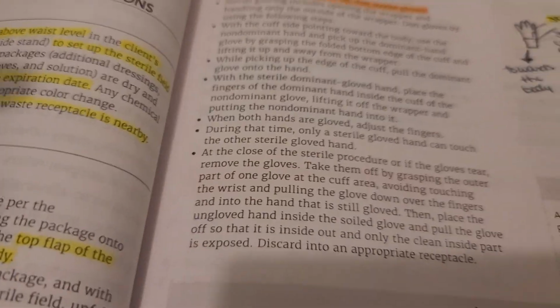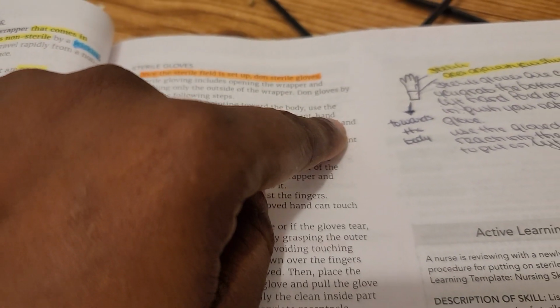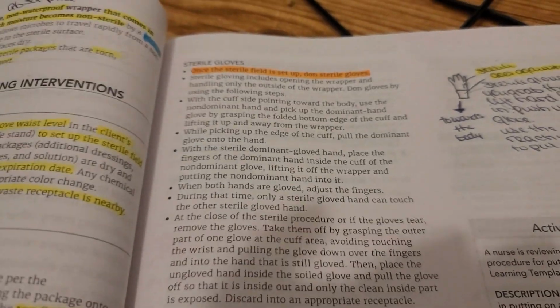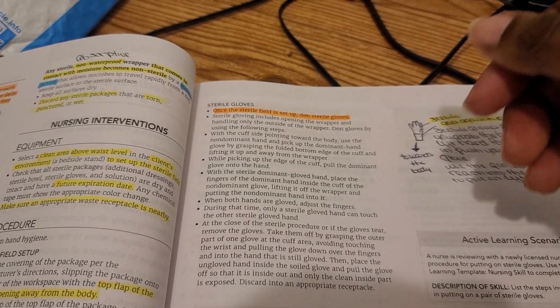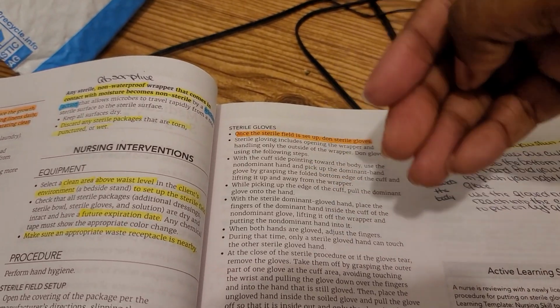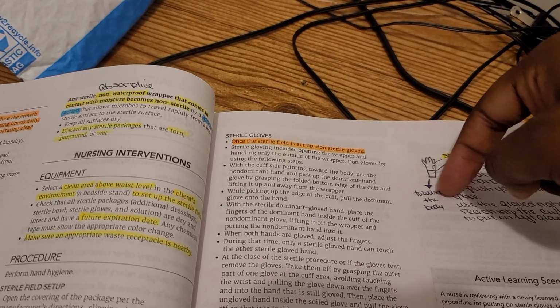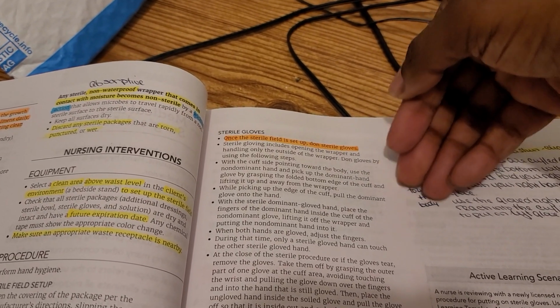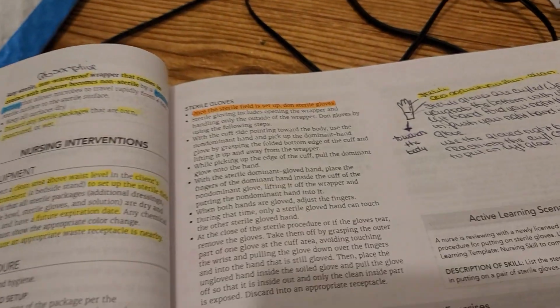So watch this. The cuff is referring to here, right? When you're doing the dominant hand. But when you're doing the non-dominant hand, now you've got this hand gloved, right? You've got the gloves on. Now you're going in on the non-dominant. So there's a sterile glove on this hand now. You're going to dig your hand inside this fold, and you're going to have this hand like that to put in there, and you're going to work its way down.